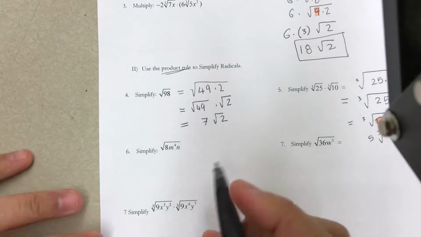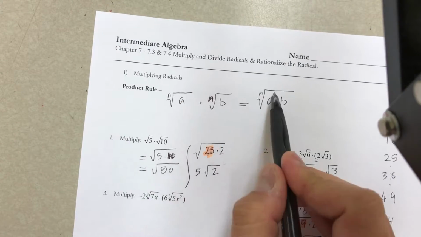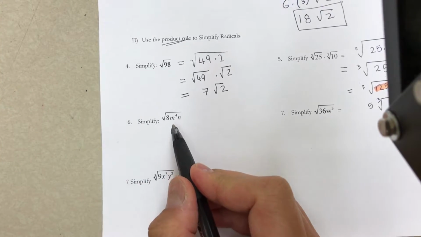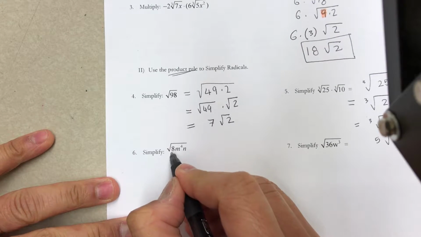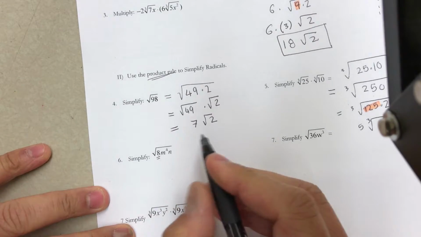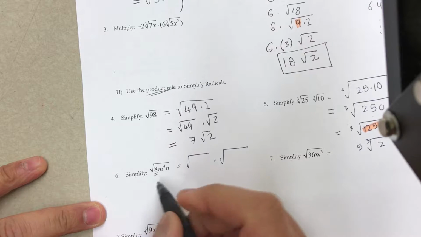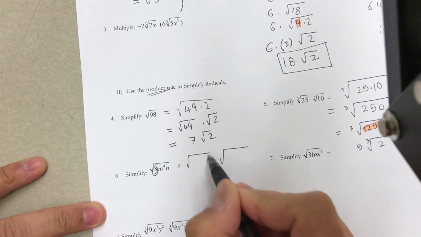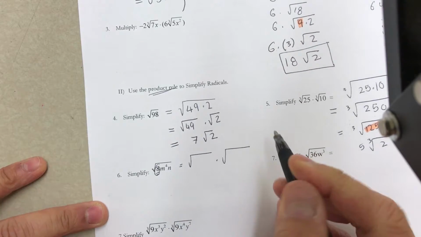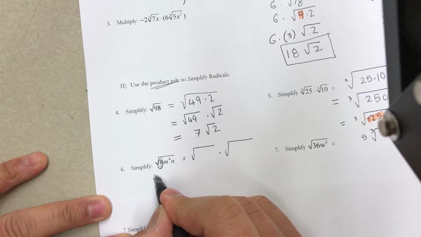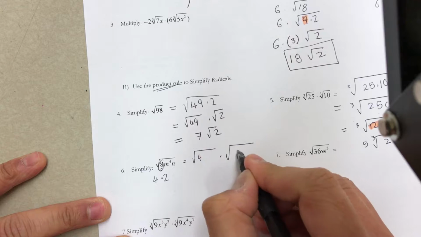Slide over to number 6. We're going to again use the product rule, either this direction or that direction, to simplify our radical. So I'm looking for the square root, and the first number that I notice is the number 8. And 8 is not a perfect square. So what I want to do is separate 8. I want to put anything that's a perfect square in the first radical and anything that's not a perfect square in the second radical. So for 8, notice that 8 is 4 times 2. And 4 is a perfect square. So I'm going to put 4 in here, and I'm going to put 2 in there.